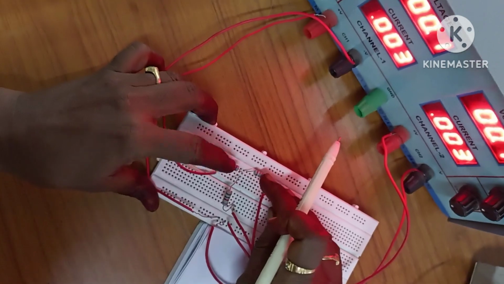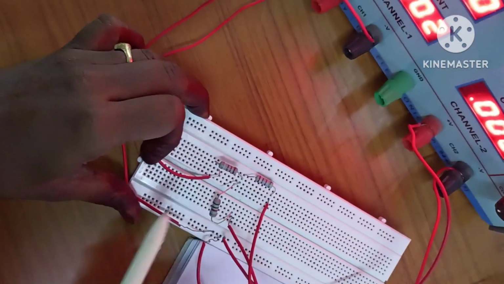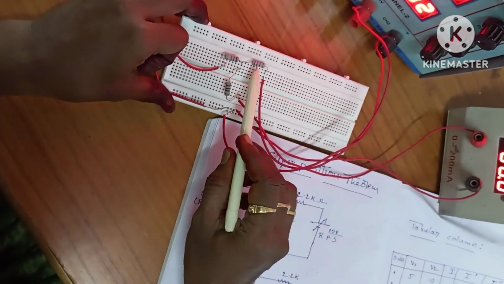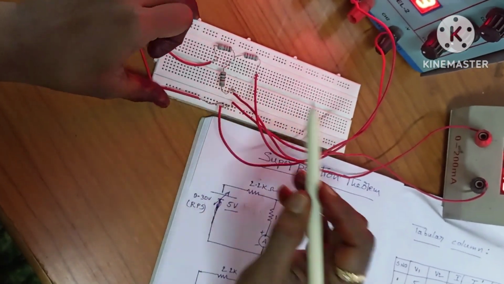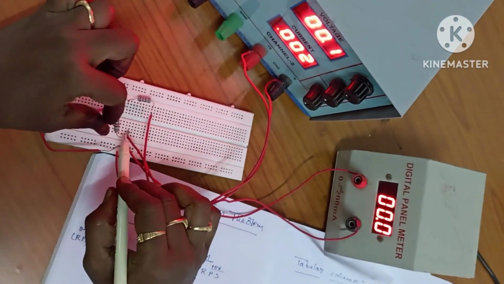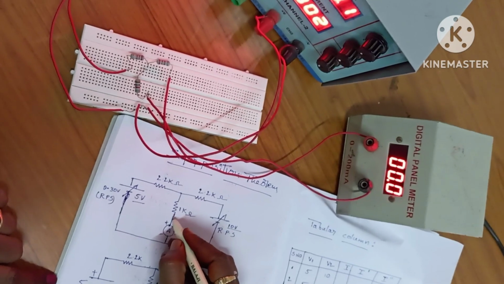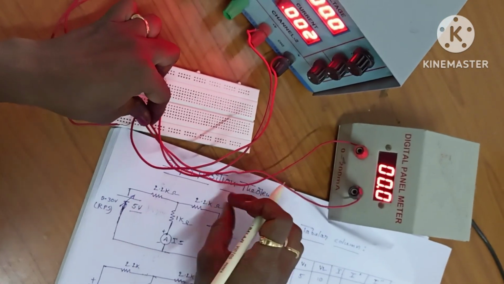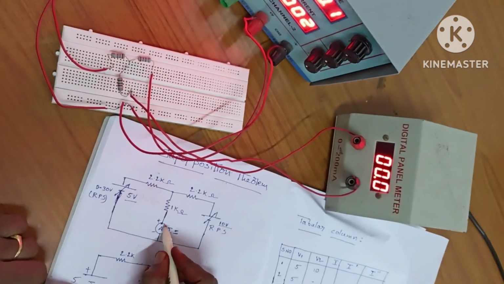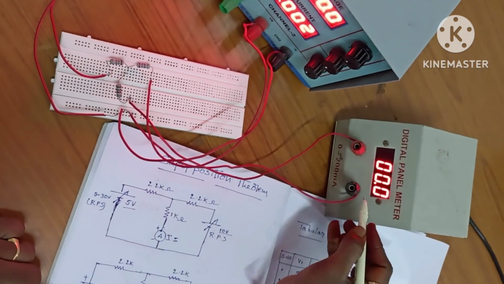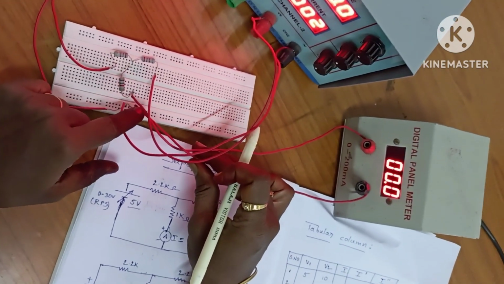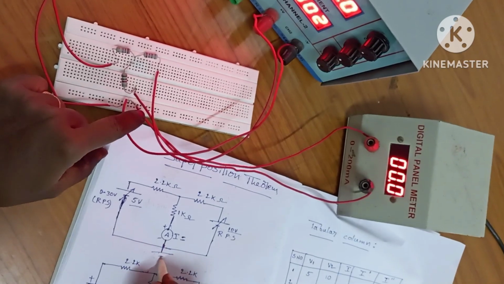See here, this is the connecting diagram. This resistor is this one, and this resistor is this one, this resistor is this one. After that, the ammeter is connected from the resistor's second terminal. We connected this wire to the ammeter. And the ammeter's second terminal goes to the ground connection. This is the ground.